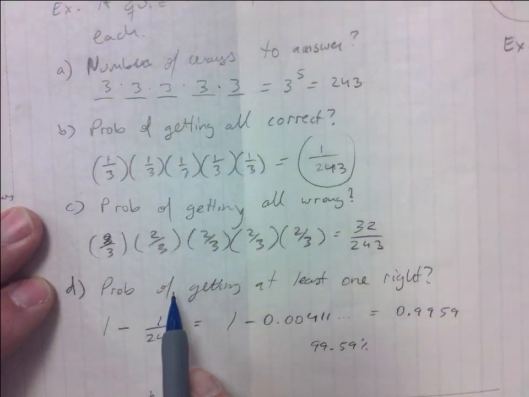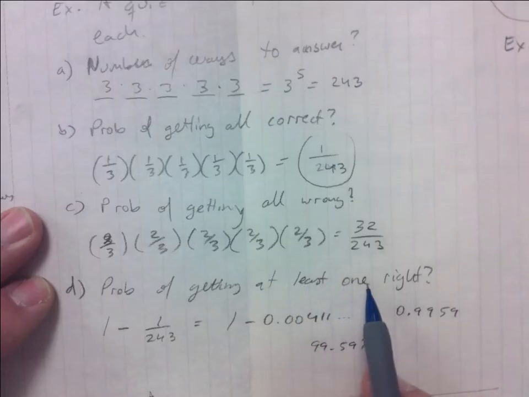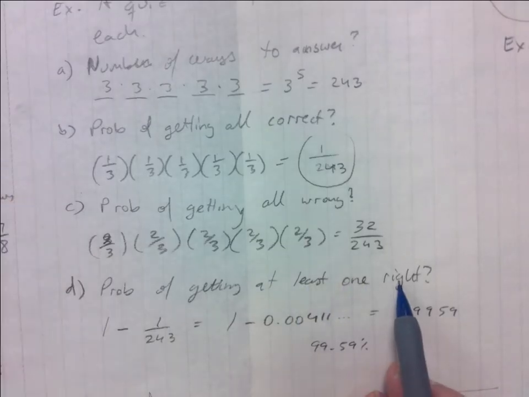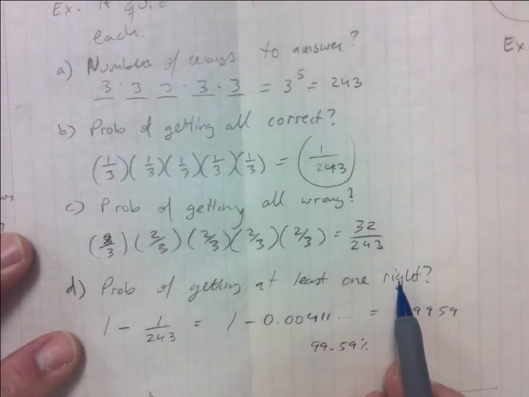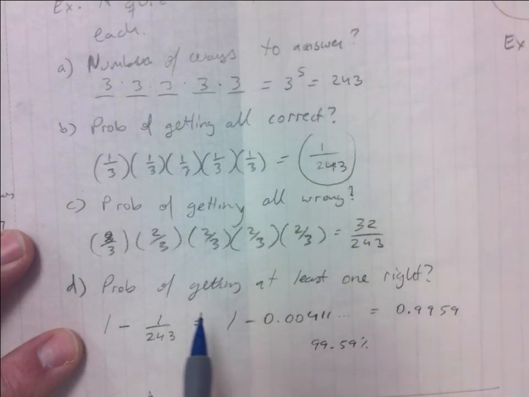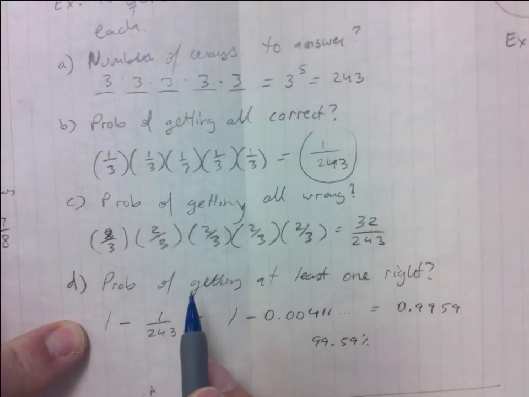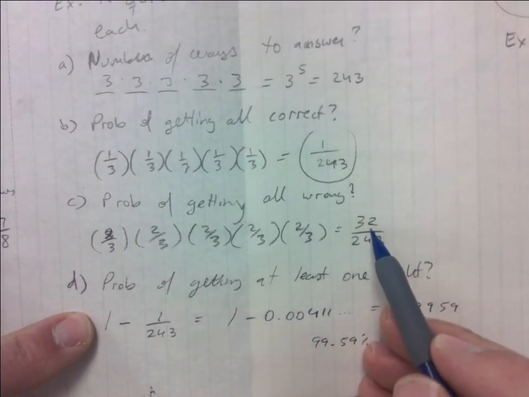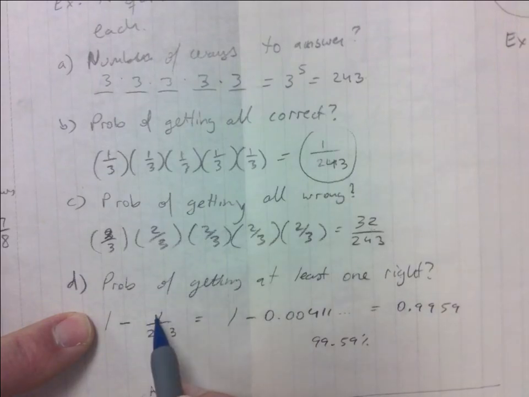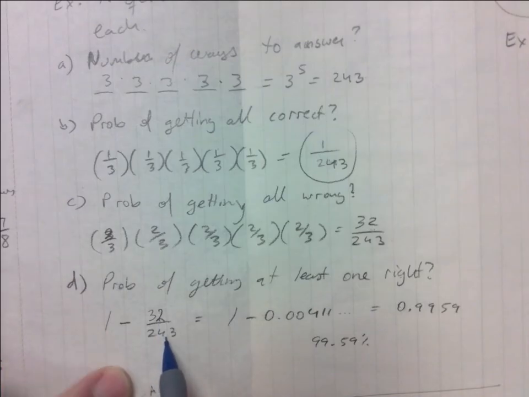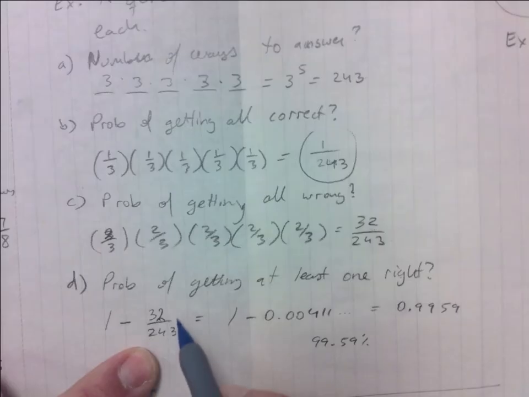If it's asking for the probability of getting at least 1 right, you want at least 1 of them right. How would you do that? I would suggest to take away the one where you get them all wrong. And I am actually making a mistake here, right? It's 1 minus 32 over 243. Because if you remove all of the options where you get them all wrong, then you're left with all of the ones where you get at least 1 of them right.